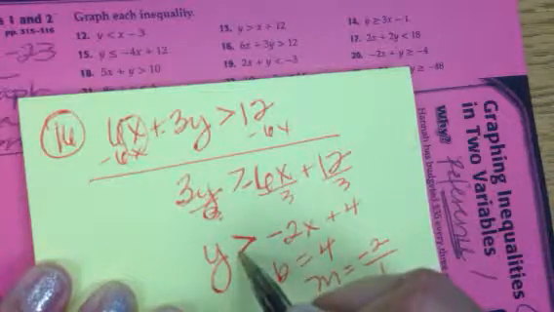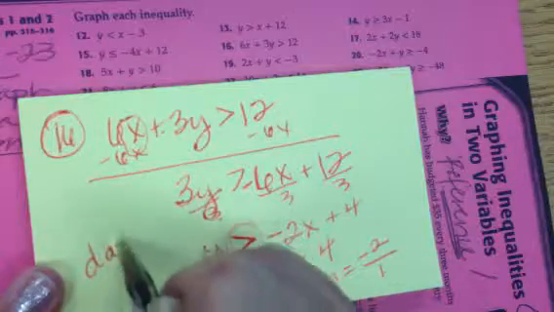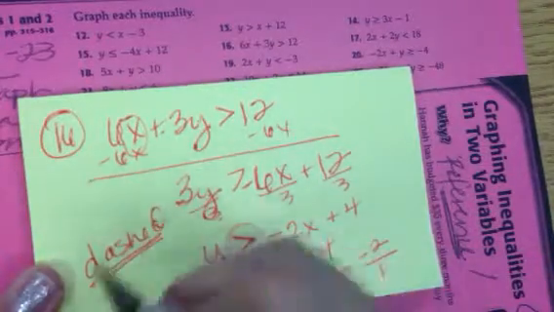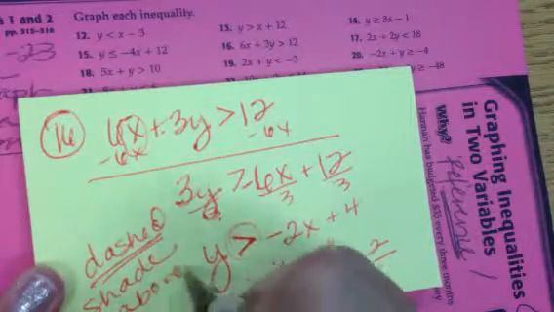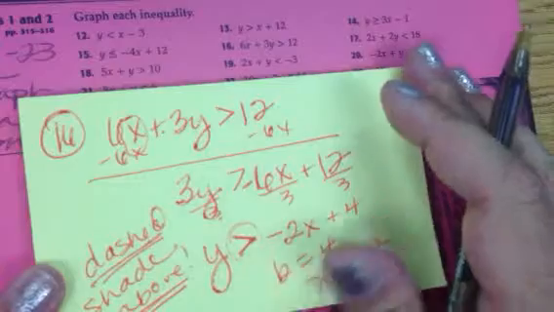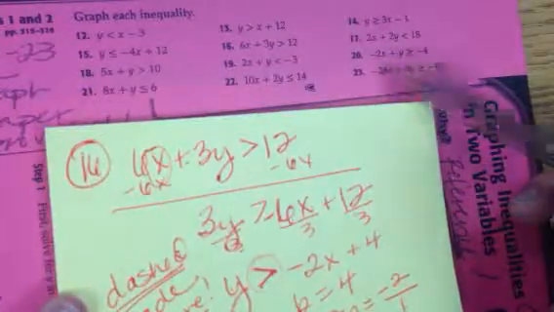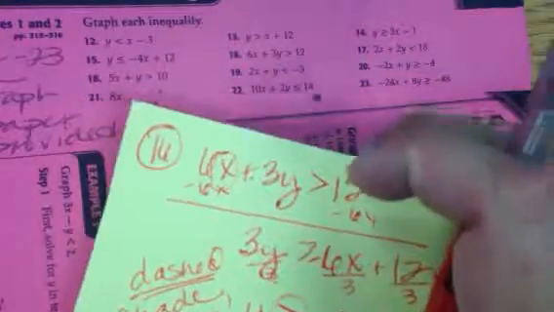And one thing that I want you to pay attention to is this sign is telling us that it's going to be a dashed boundary line. And because it reads y is greater than, I'm going to be shading in number 16 above the line. So you've got a challenge with 16 through 23 in terms of solving for y. So be careful with your algebra. If you don't solve for y properly, you're going to wind up with a wrong graph.